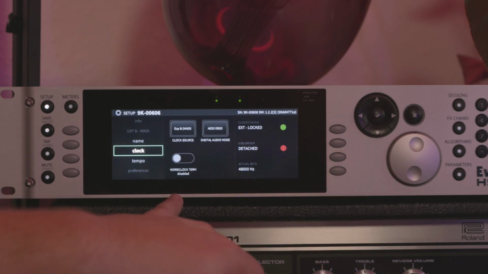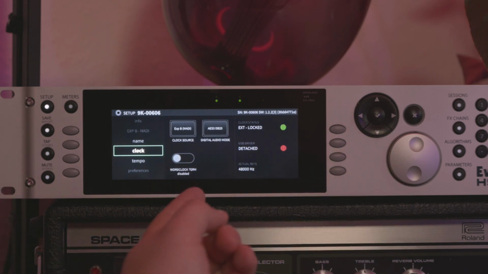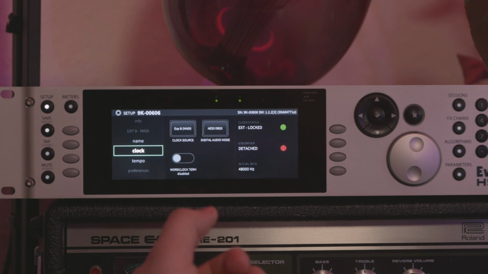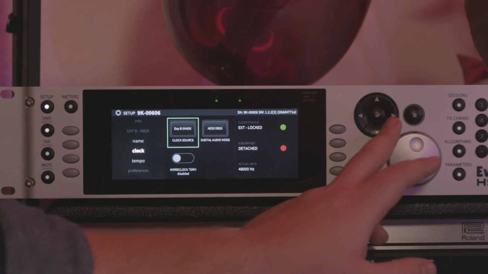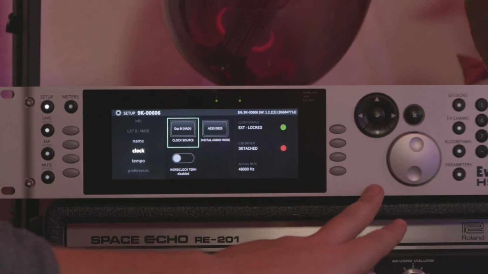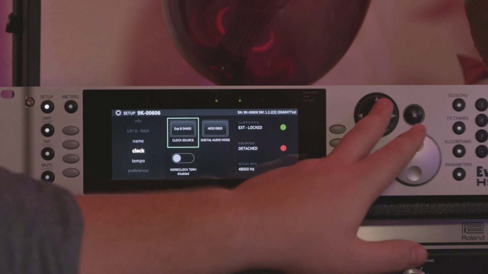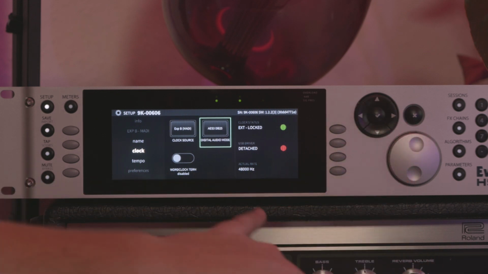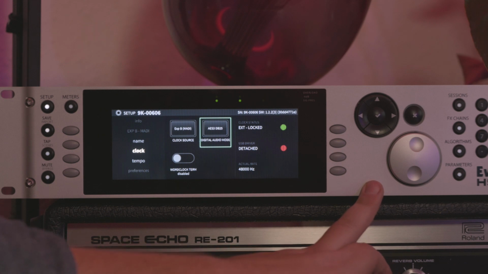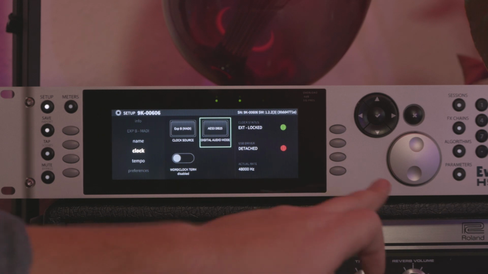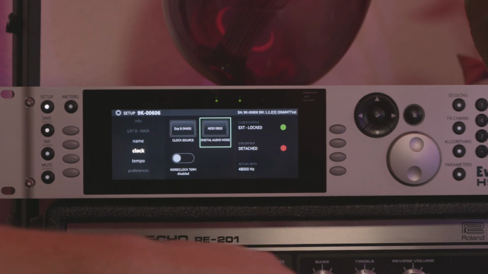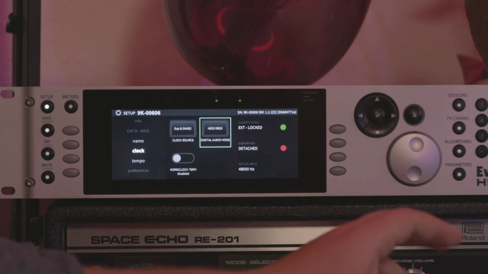And here we have the clock menu, and in the clock menu you can see that we have different options available. So right now I selected the MIDI as the clock source, and I also have selected the digital I/O for the back of the Eventide H9000 to be the AES input.